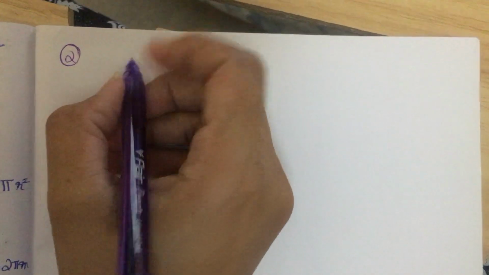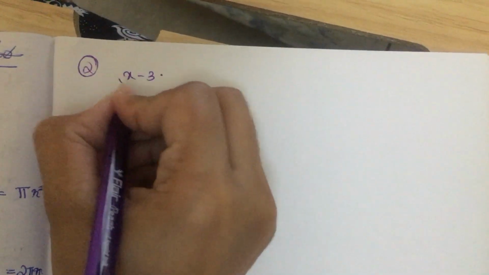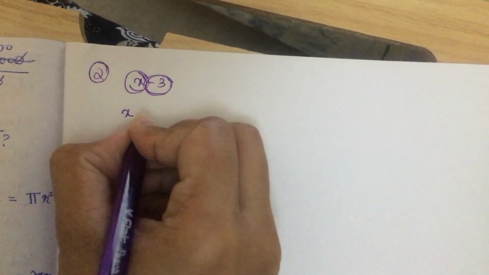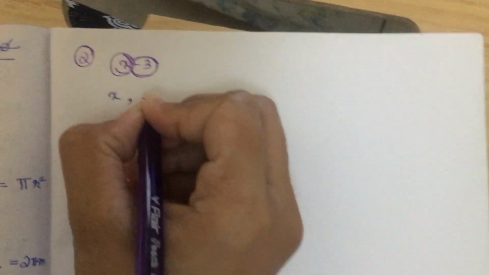Going to the next one here, it says identify the terms and the factors in the following. Going to the second question, identify the terms. Now what can be the terms that I need to show? That is x minus 3, the first expression given. So this is one term and the second is this term. So x, comma, minus 3 are the two terms here.